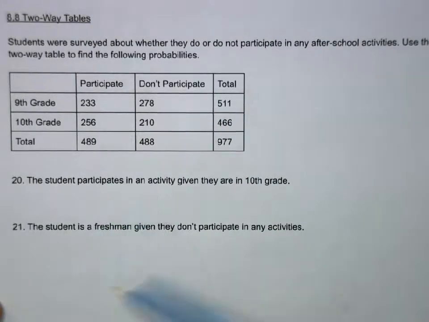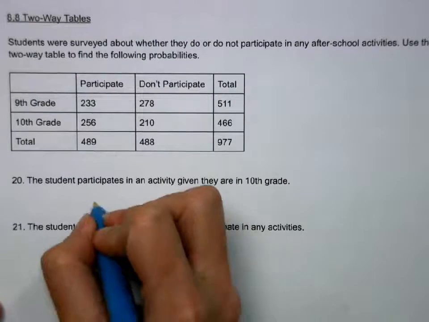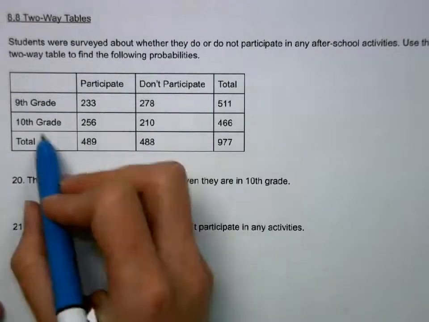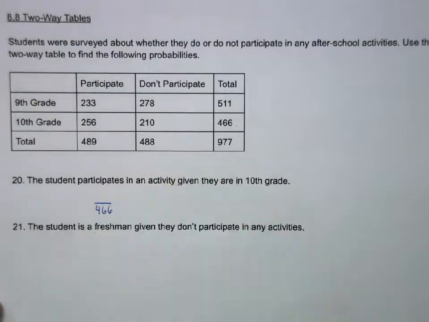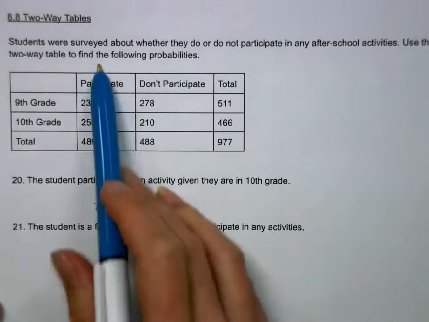So I'm actually going to start with the denominator. We know they're in 10th grade, which means we have a total of 466 that we are working with there. The number of those who participate in activities is 256.